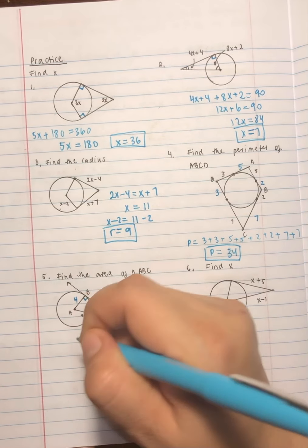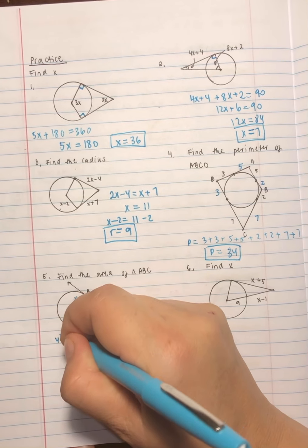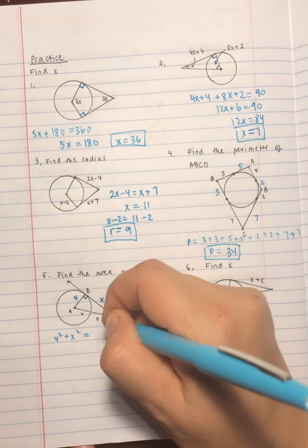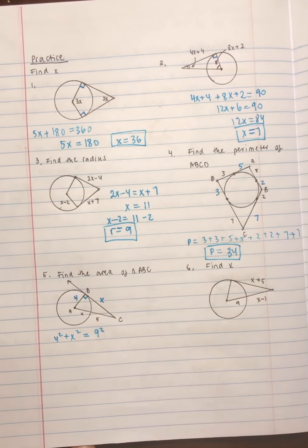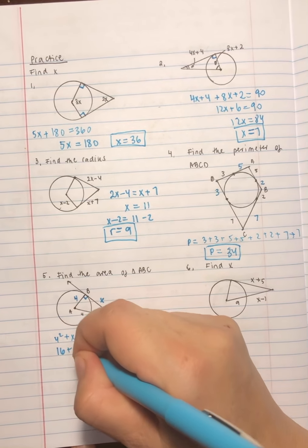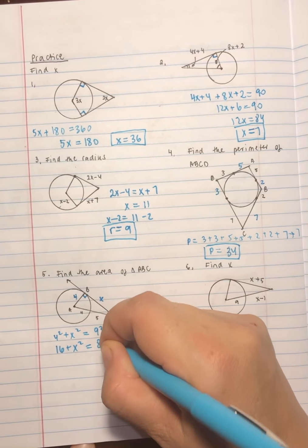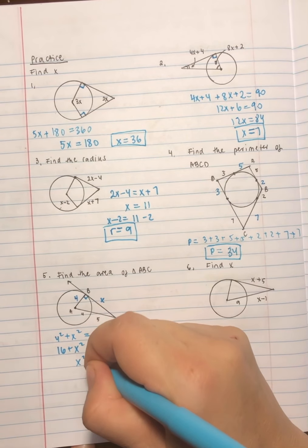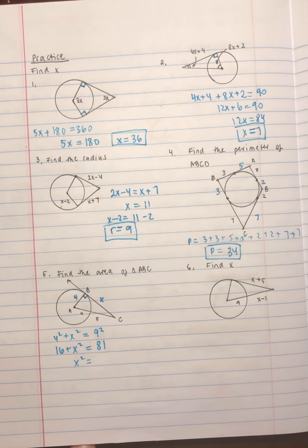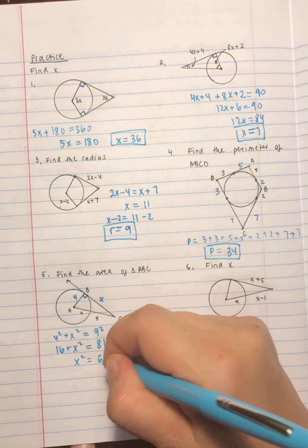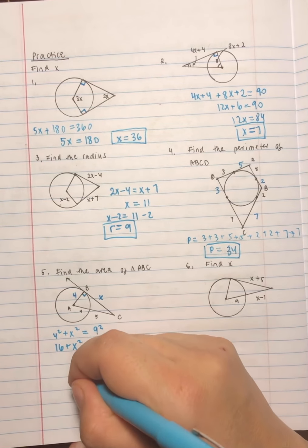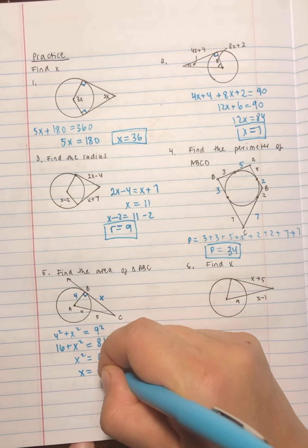We're going to use the Pythagorean theorem to find x. So we know that 4 squared plus x squared has to equal 4 plus 5, which is 9, squared. So 16 plus x squared equals 81. x squared is equal to 81 minus 16, which is 65. So x is equal to the square root of 65.